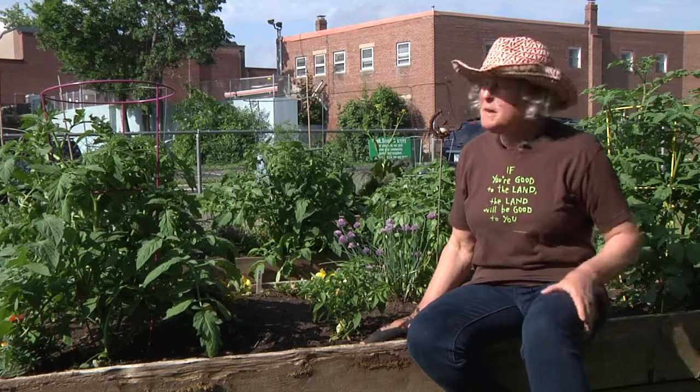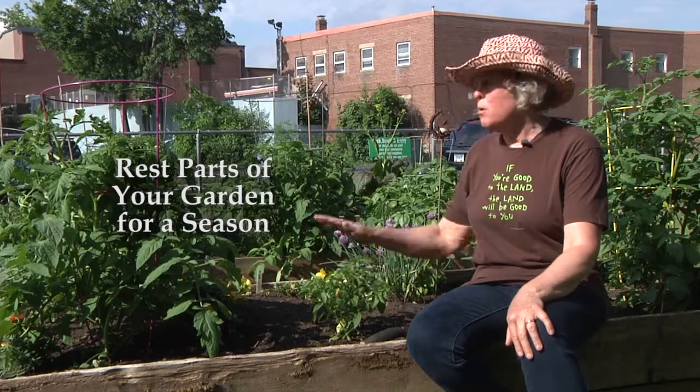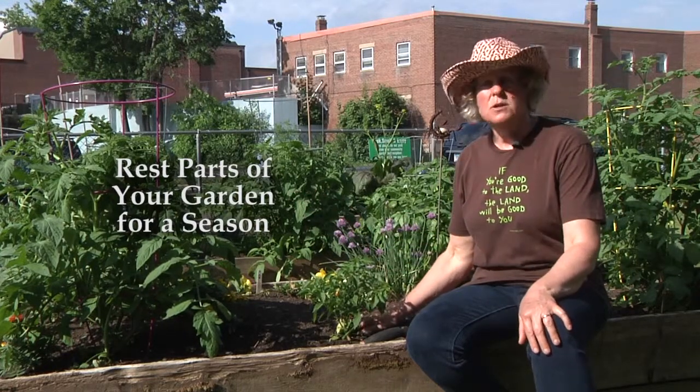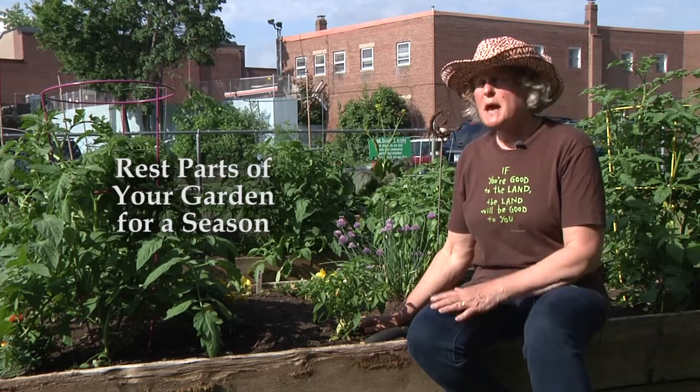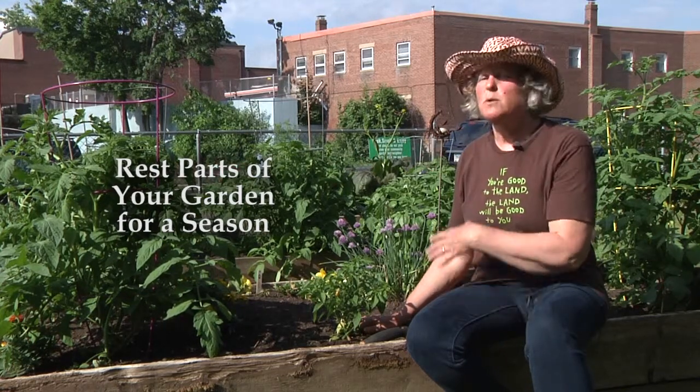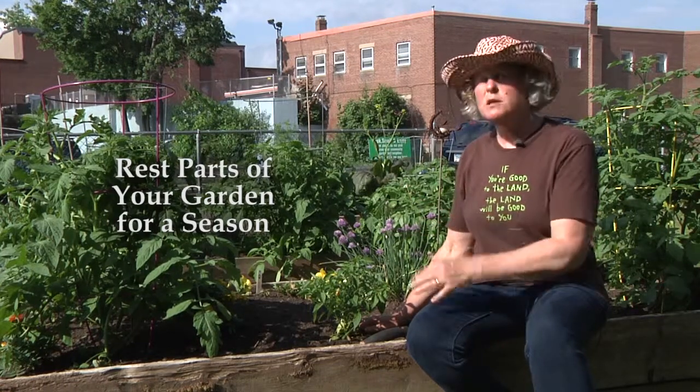You want to consider maybe resting part of your garden. Maybe you want to just plant in half of the garden during the growing season and rest the other half and put a cover crop in. What that will do is maintain soil moisture and fertility, and it gives it like a recharge for next year when you go to put plants in.